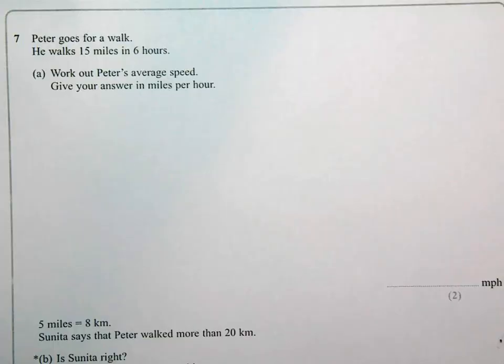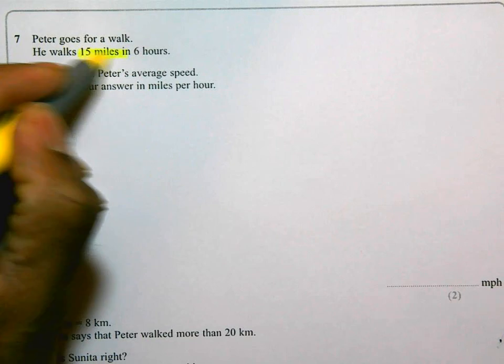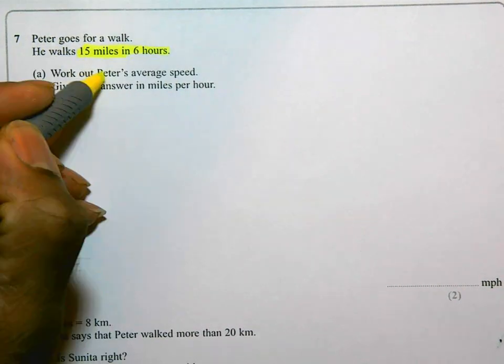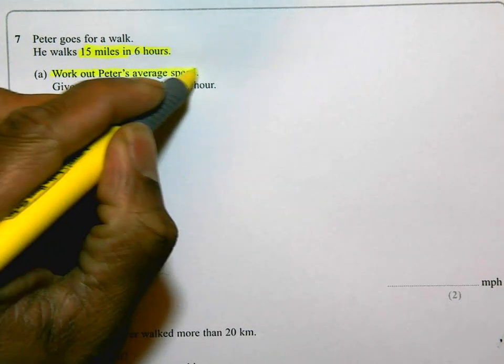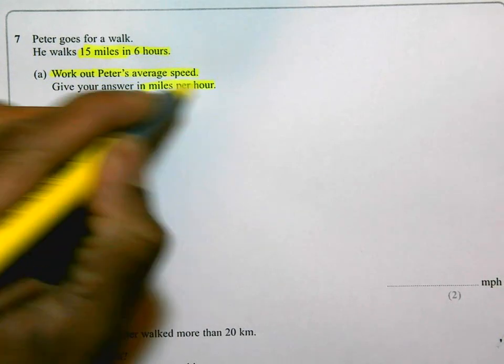Okay, here's question 7 on the higher calculator paper. Let's read the question first. Peter goes for a walk. He walks 15 miles in 6 hours. Work out Peter's average speed. Give your answer in miles per hour.